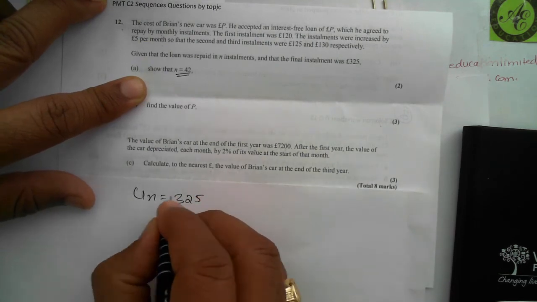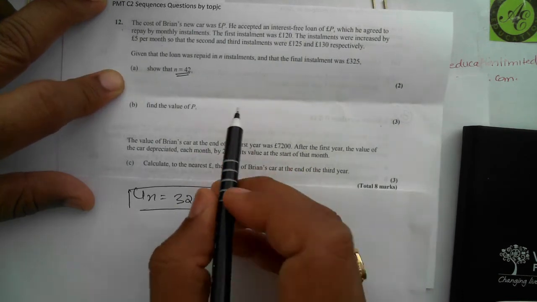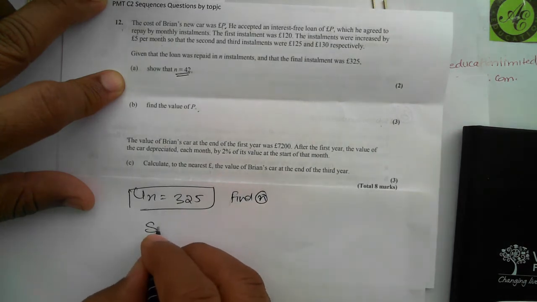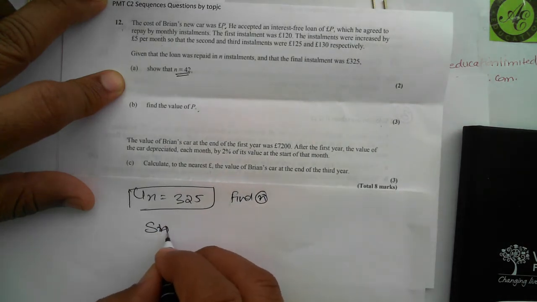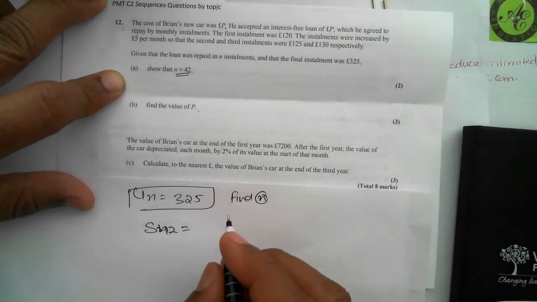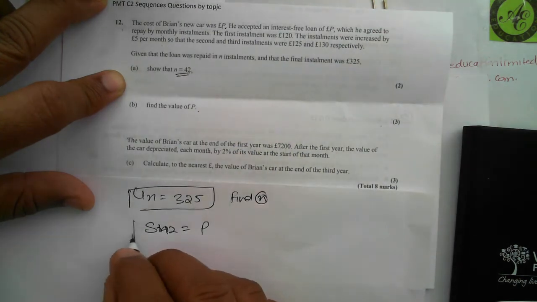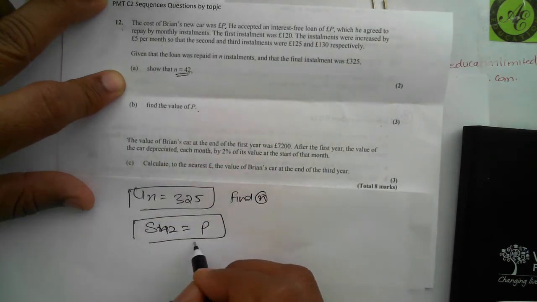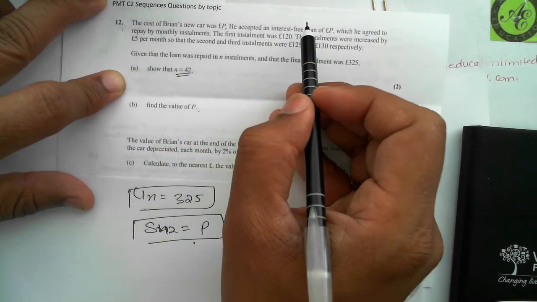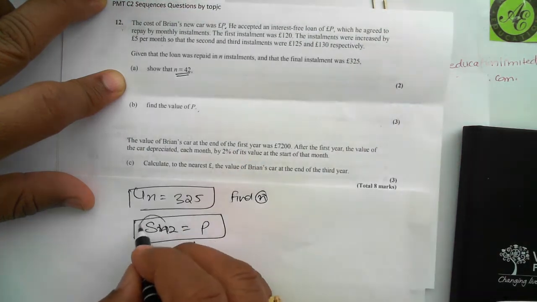Okay, find the value of P. P is the total, so Sn, whatever you find, and S42 in that case, will be equal to the total loan, which is P. Okay, so work out the value of P from there, because that's S42. Reason being, he took the loan on an interest-free basis. That means he doesn't pay anything extra. So all the total money he pays in 42 months is equal to the amount the car was priced for.